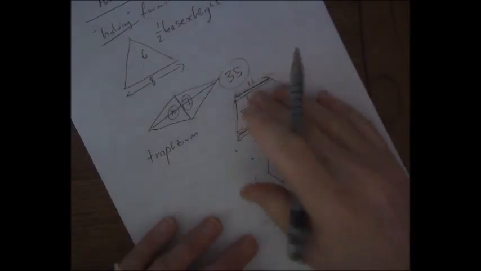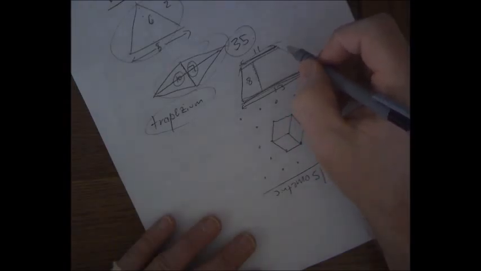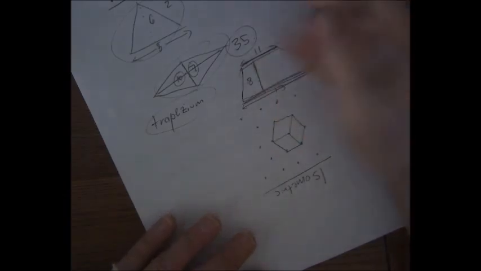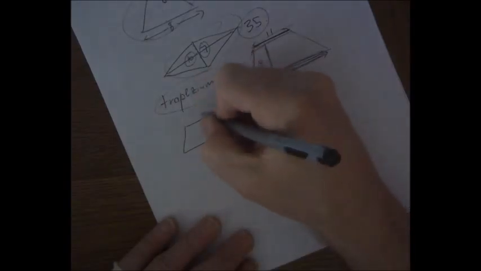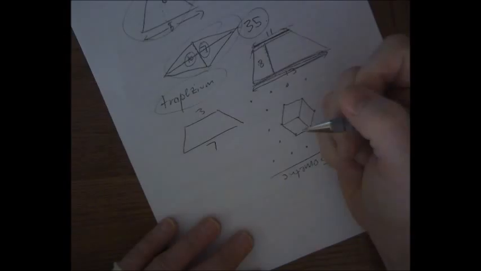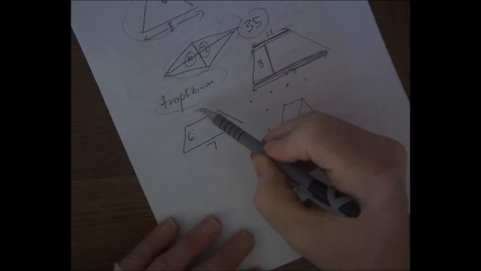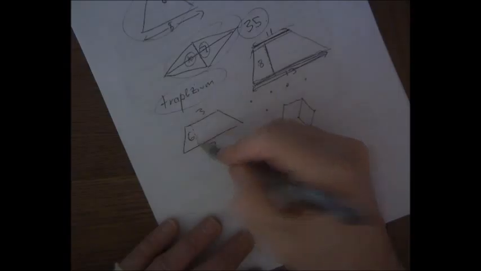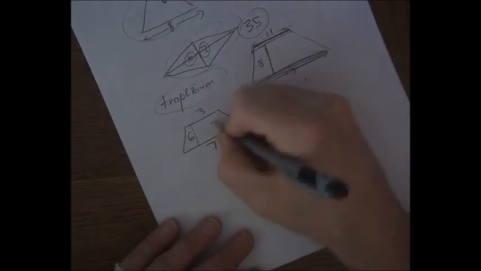So there are your three halving formulas: triangle, kite, and trapezium. The trickiest is the trapezium. You need to form a product of the sum of the parallel sides and the distance between them. I'll just give you another example. If that was 3 and that was 7 and that was 6, then I'd go 3 plus 7, which is 10, and I'd multiply it by the 6, and I've got to halve one of those. So let's go 3 times 3 plus 7. So the area of this would be 30.